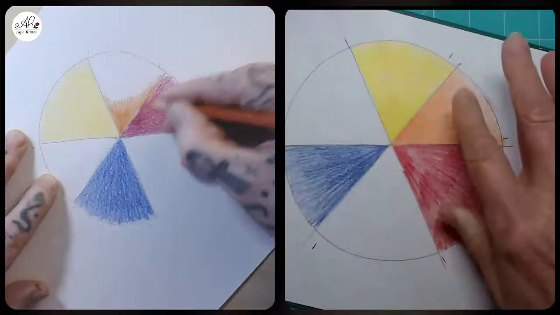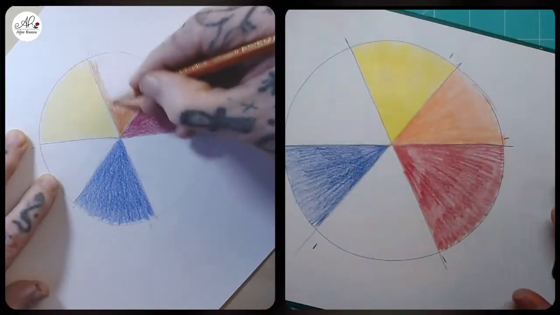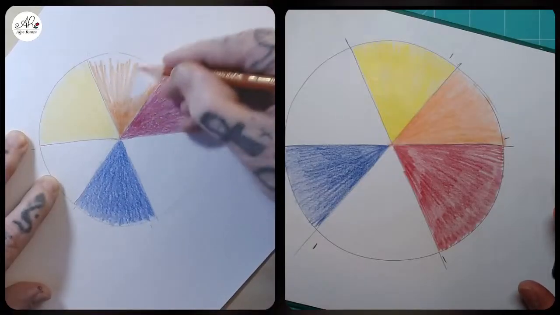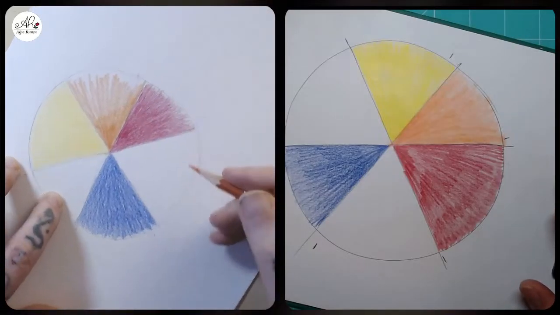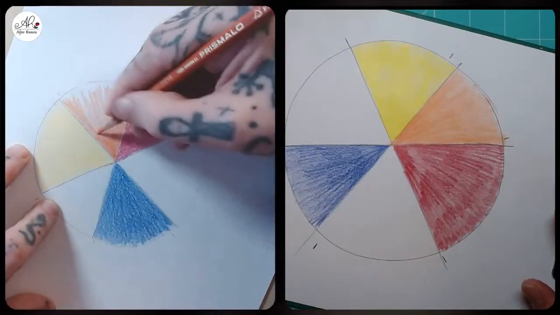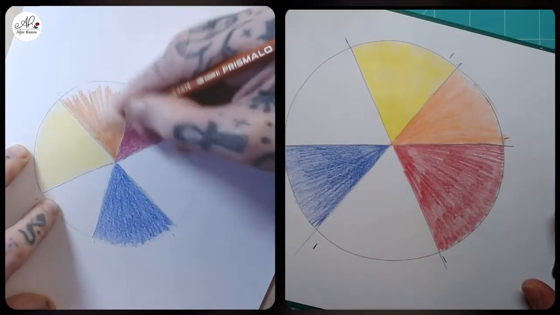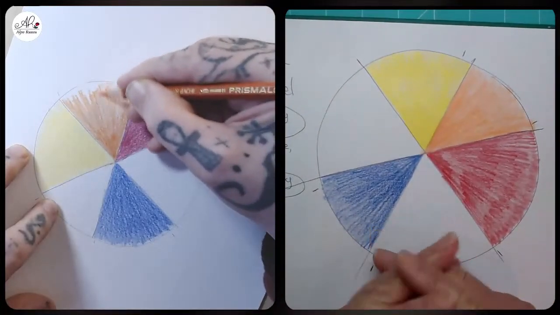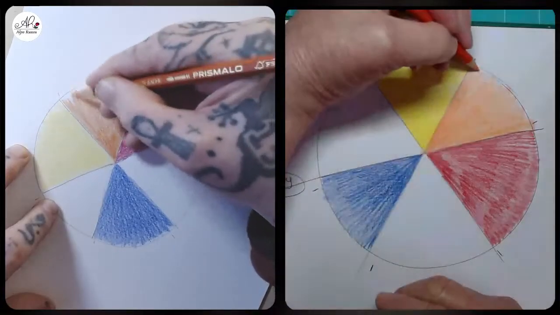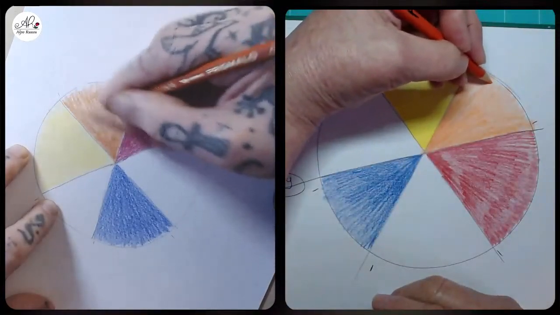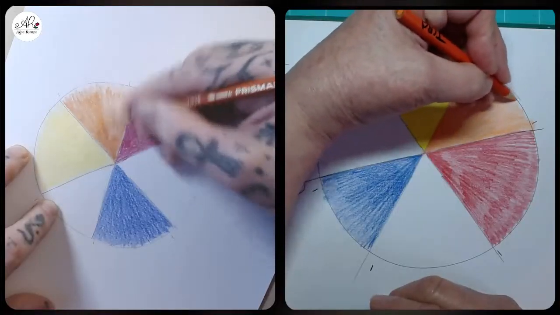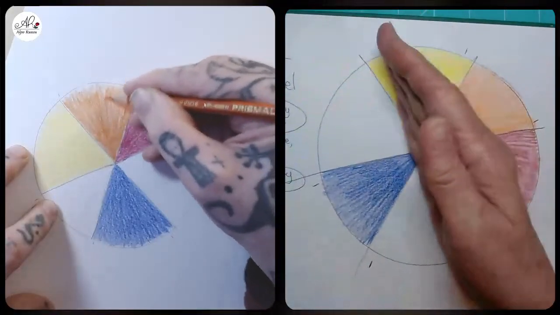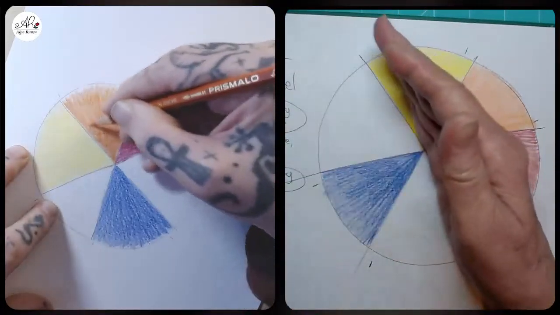Okay, now these are our secondary colors. So we're getting orange, and then now we're going to go in this direction.